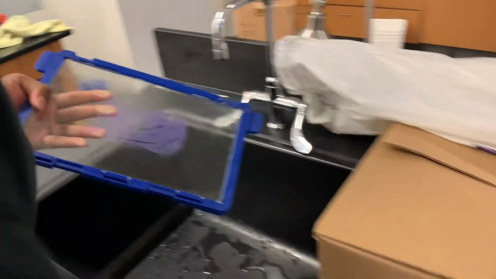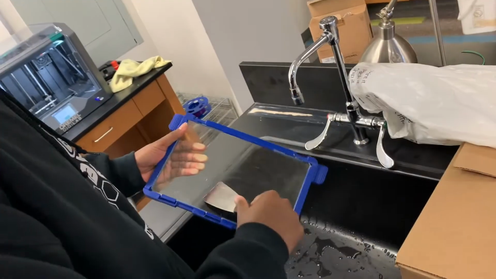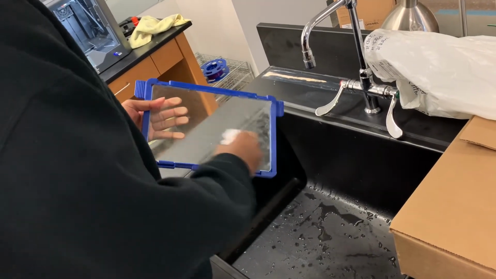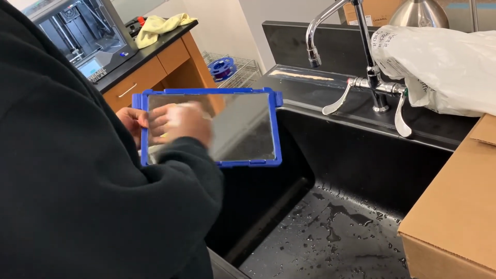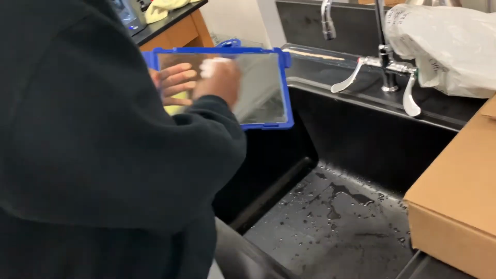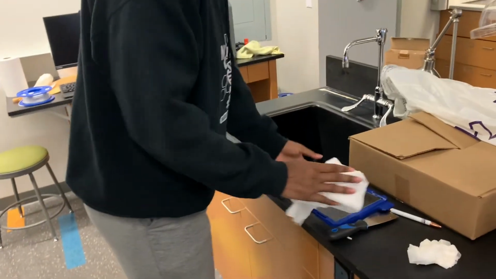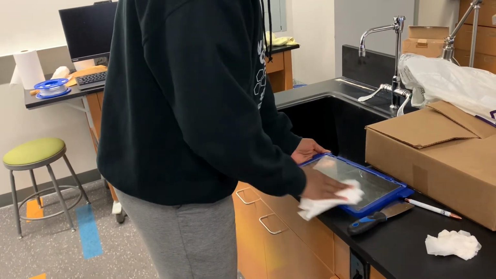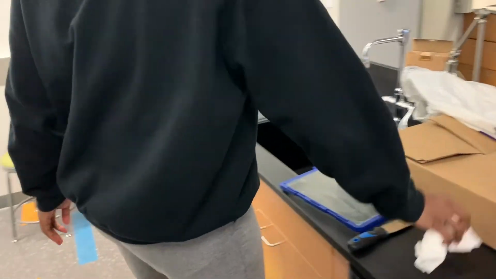And you just want to clean off the purple part. And then dry it off. Take your paper towels away.